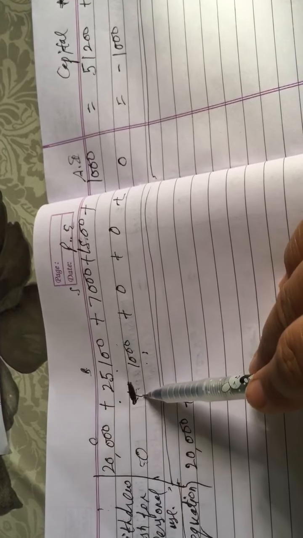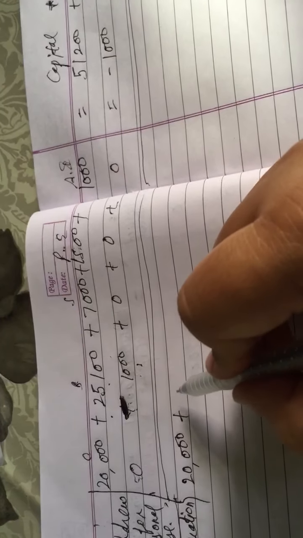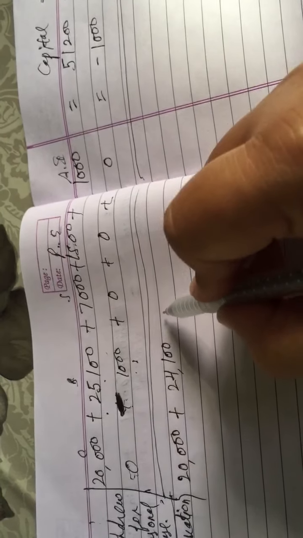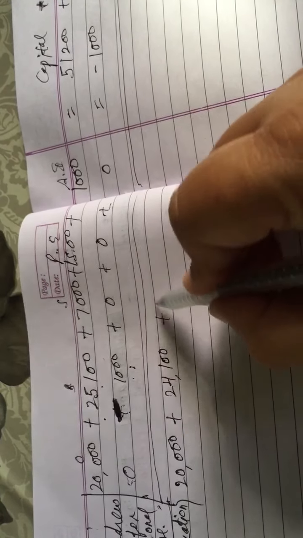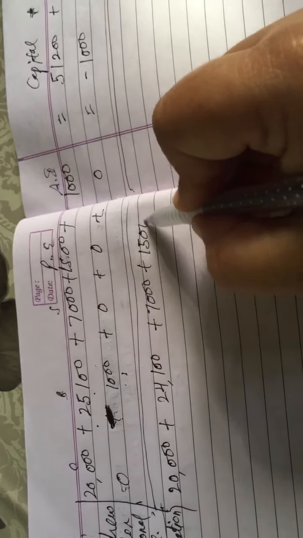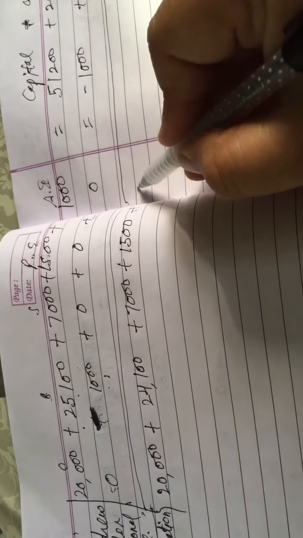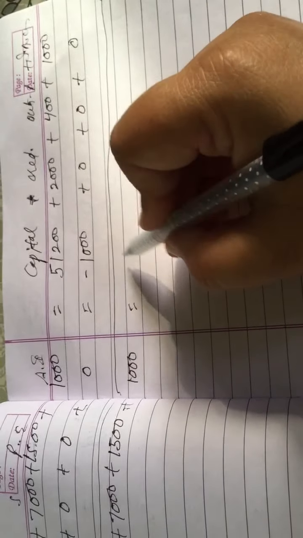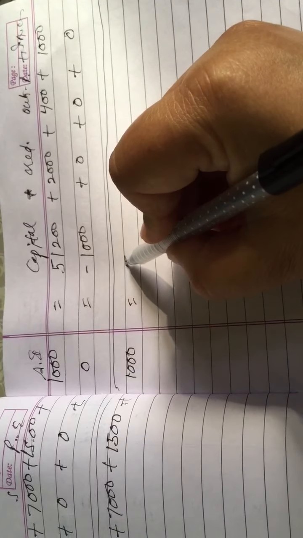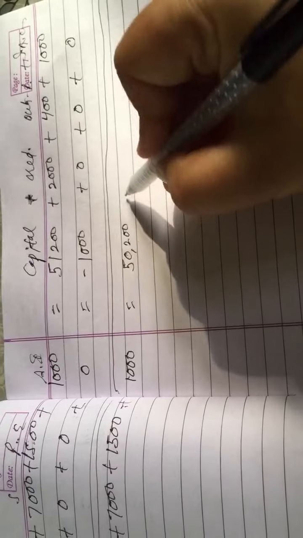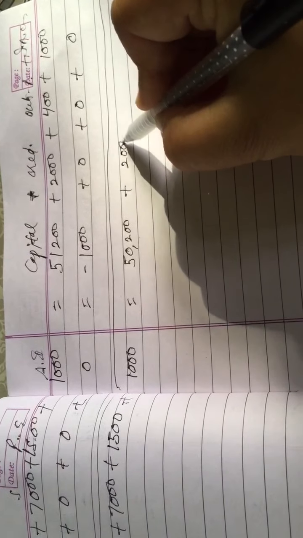Bank will decrease by rupees 1,000, that is rupees 24,100. Stock 7,000, prepaid expenses 1,500, accrued interest rupees 1,000, capital will decrease by rupees 1,000, that is rupees 50,200, creditors 2,000.